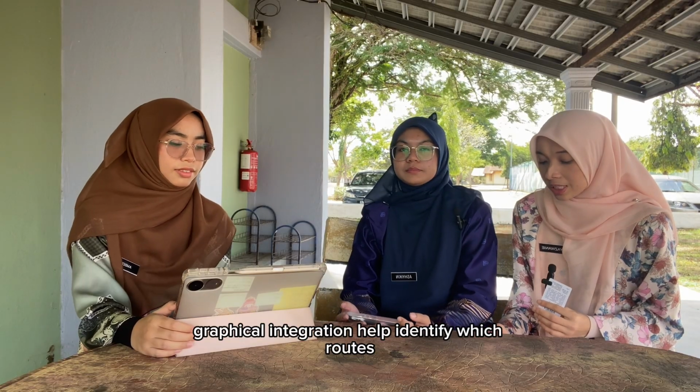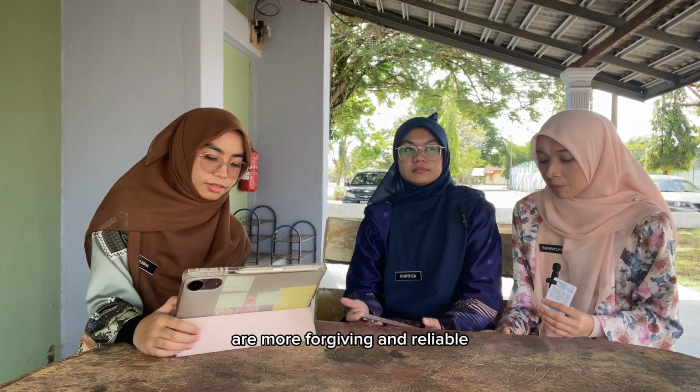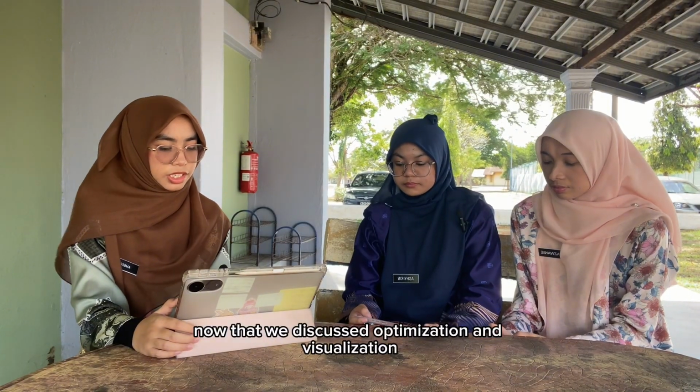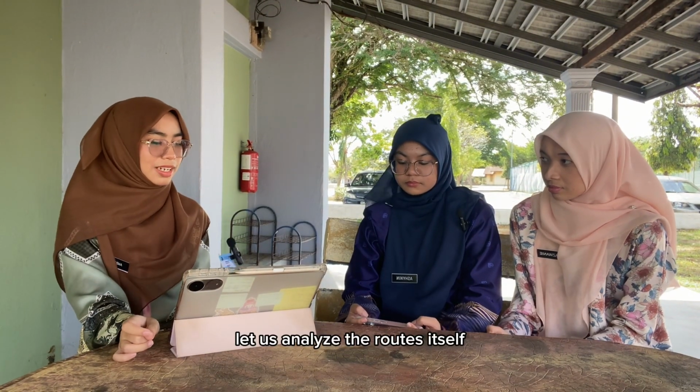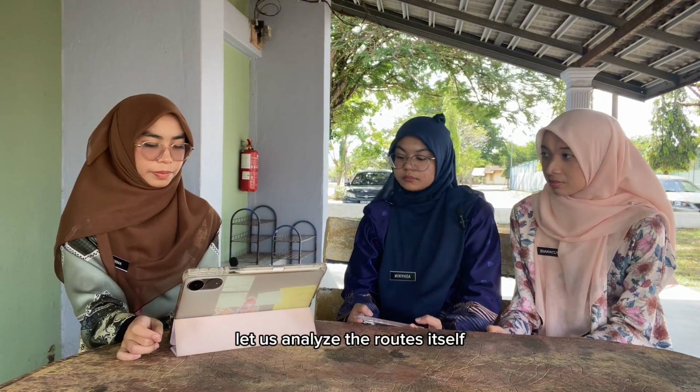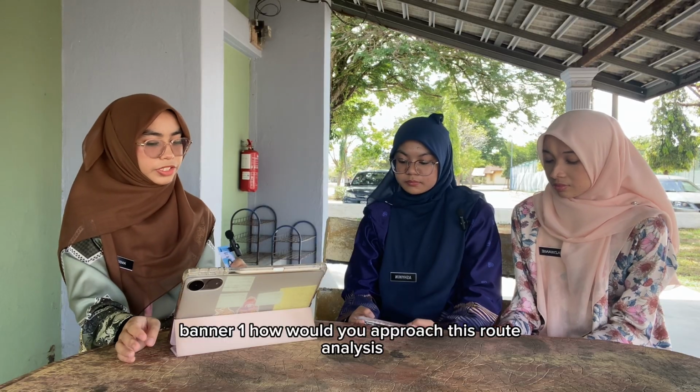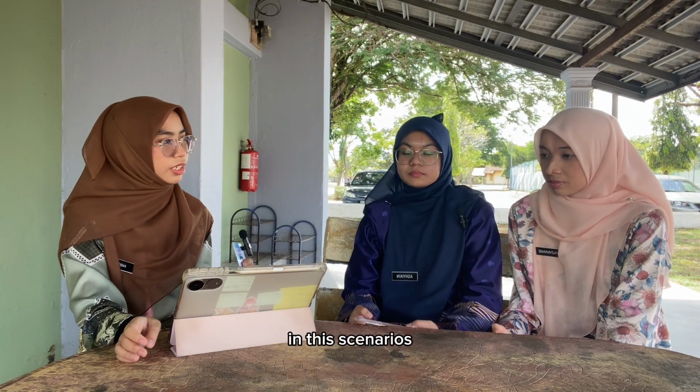Graphical interpretation helps identify which routes are more forgiving and reliable. Now that we have discussed optimization and visualizations, let us analyze the routes themselves. Panel 1, how would you approach this route analysis in these scenarios?